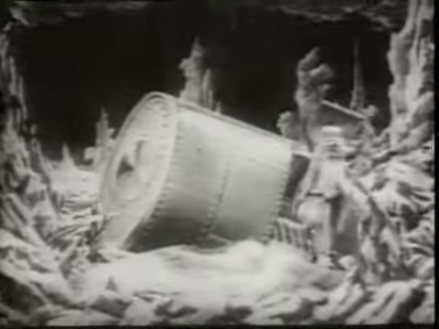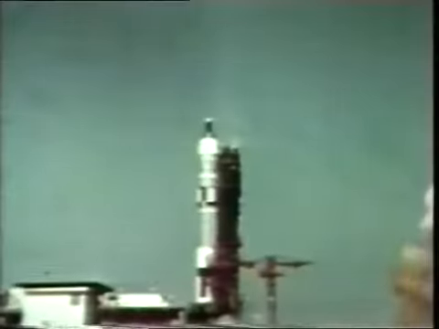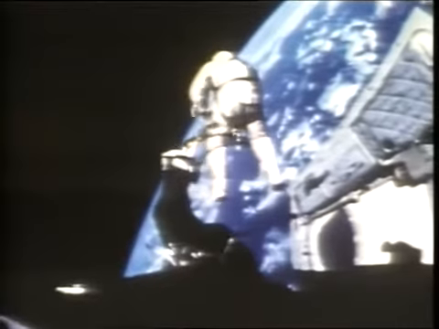Flying away from the Earth and exploring outer space. This has been our dream for generations. In the 1960s, man entered space successfully, marking the dawn of a new era.